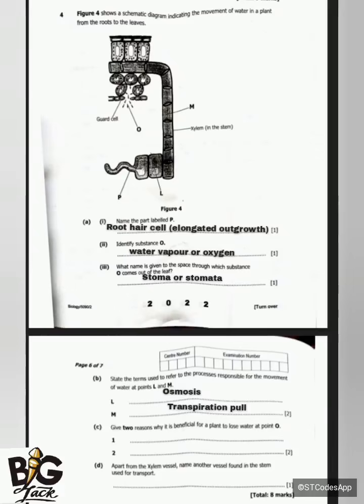So here they are asking you to write the benefits of transpiration. The first one I'm going to say is to cool the plant. Once the water is lost through the stoma, the plant is going to be cooled.